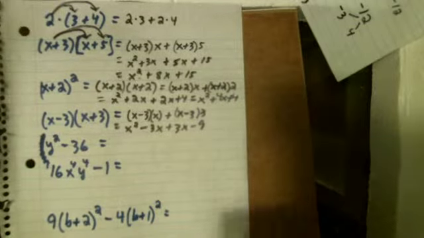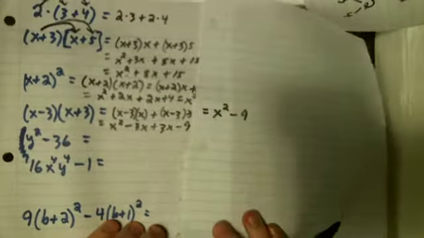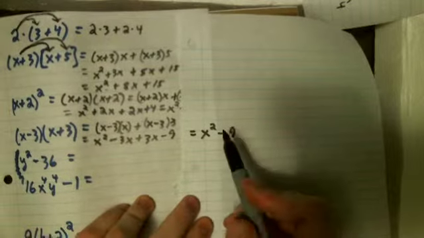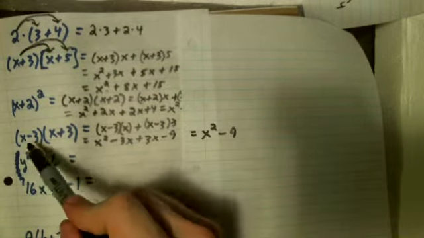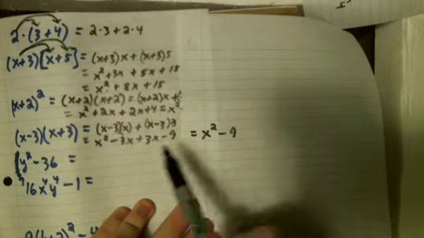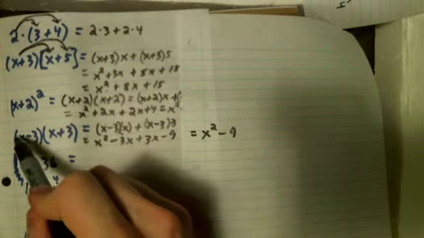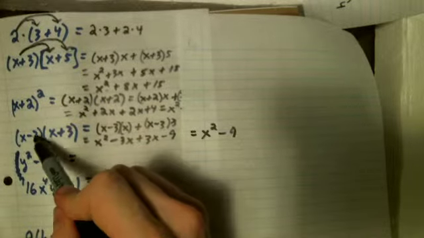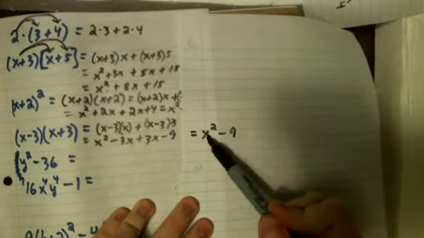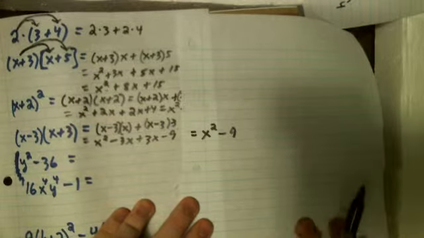This pattern will hold in general for any expression that looks like (x minus a number) times (x plus a number). You will always get x squared minus that number squared. So we get x squared minus 9.